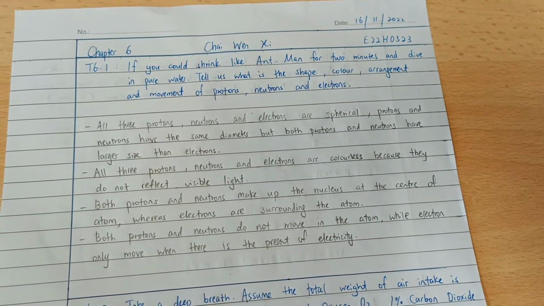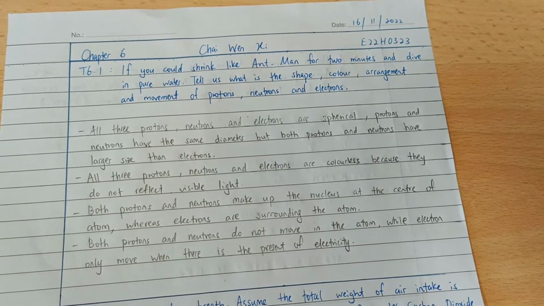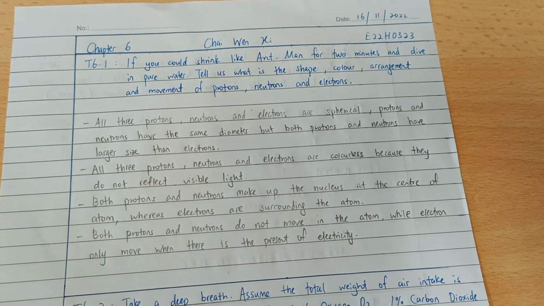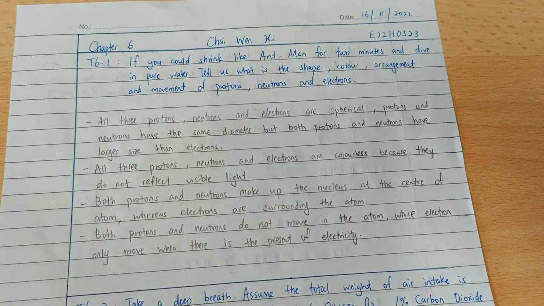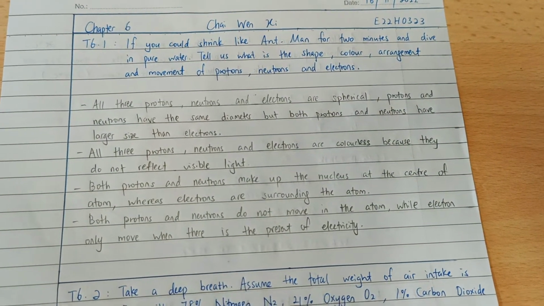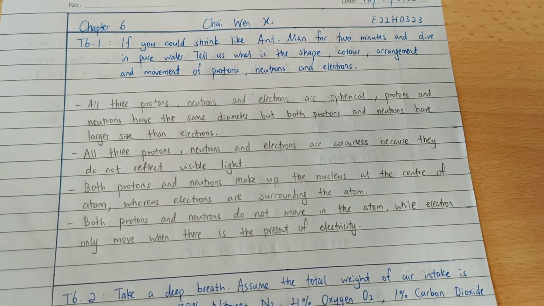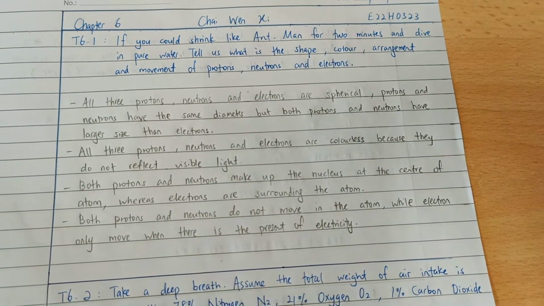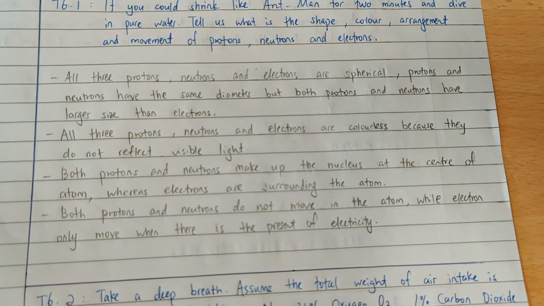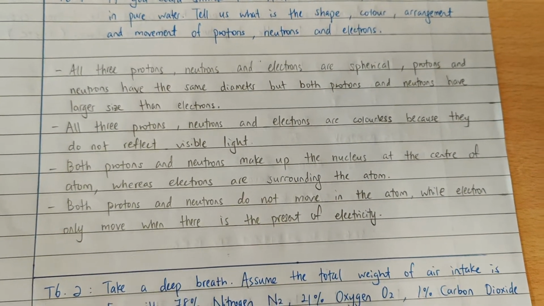The question is, if you could swim like Ant-Man for 2 minutes and dive in pure water, tell us what is the shape, color, arrangement, and movement of protons, neutrons, and electrons. First of all, these protons, neutrons, and electrons are spherical, and protons and neutrons have the same diameters, but both protons and neutrons have larger size than electrons.